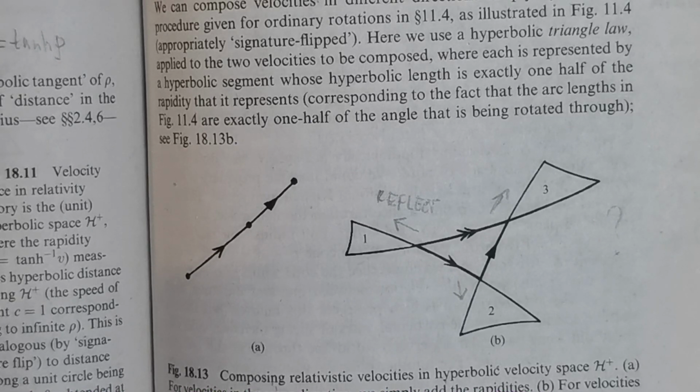And to add the velocities here, we need to add those angles. To understand that, we need to understand that the Lorentz transformations are basically hyperbolic rotations. And hyperbolic rotations are of that form. We will have two of those there. And after multiplying everything, we will have that matrix with the added angles here.